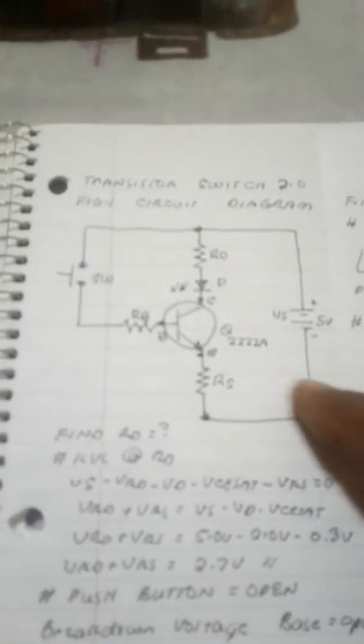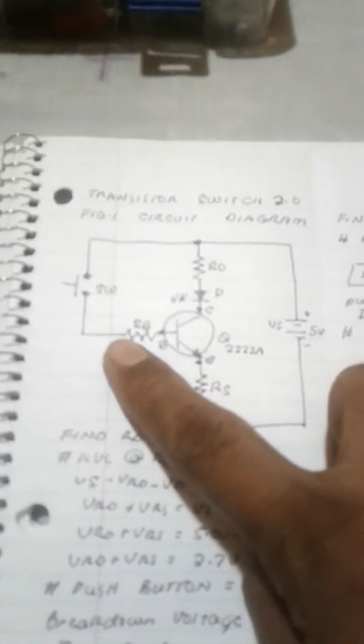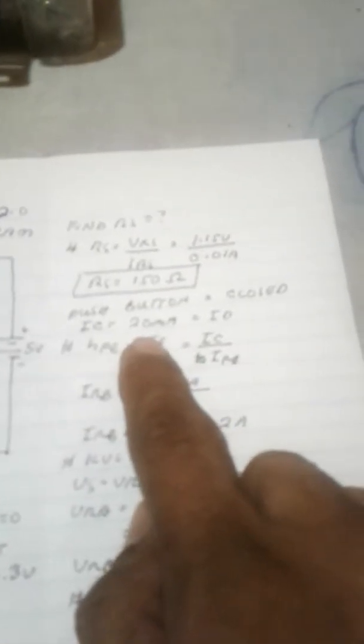Now we got 150 ohms, that is the value of RD when the push button is open or at logic 0. And RS also has the same computation, since we divide the voltage here to balance the circuit. And to calculate the base resistor, using the magic formula of the transistor, now you need to push the button.